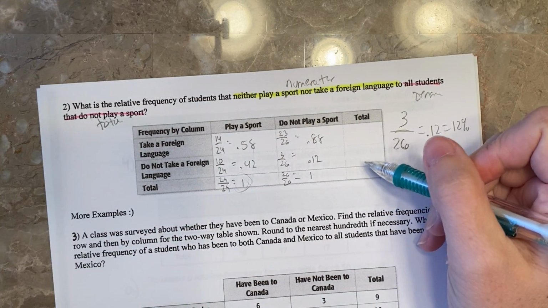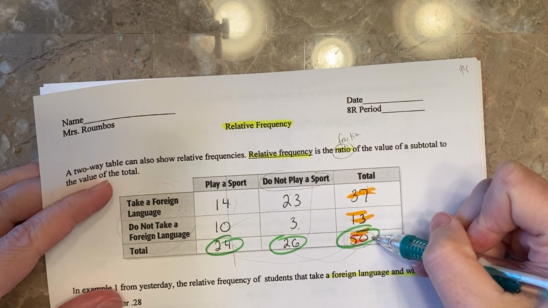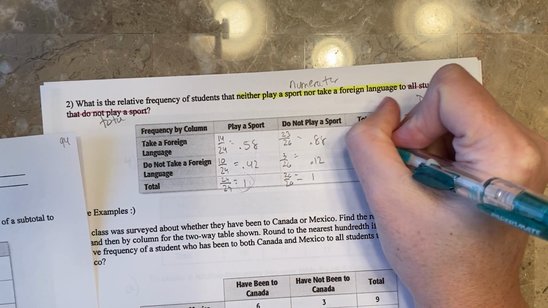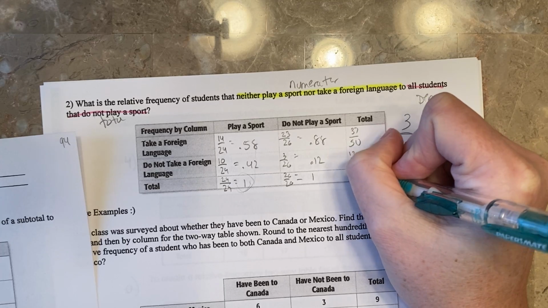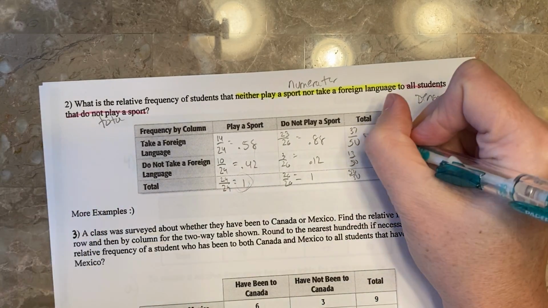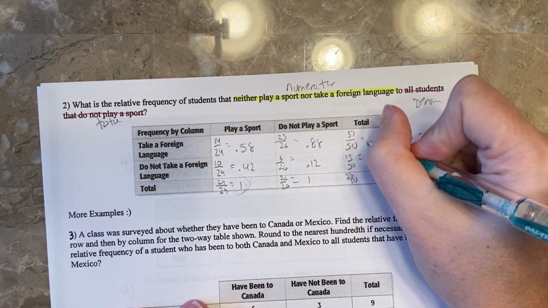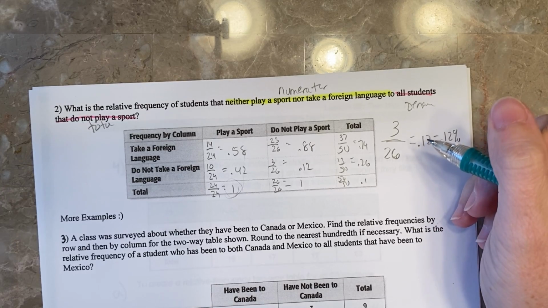And now our last one. This should be 37 over 50, 13 over 50, and 50 over 50. This is going to be, nope, sorry. This is going to be 0.74, this is 0.26, and 1.